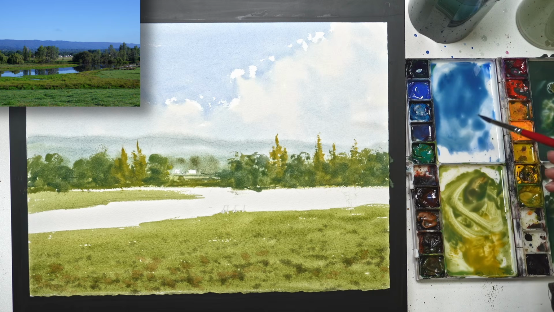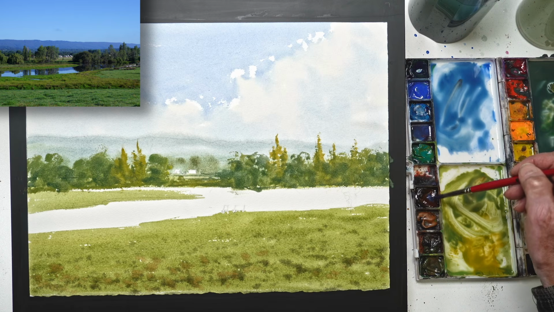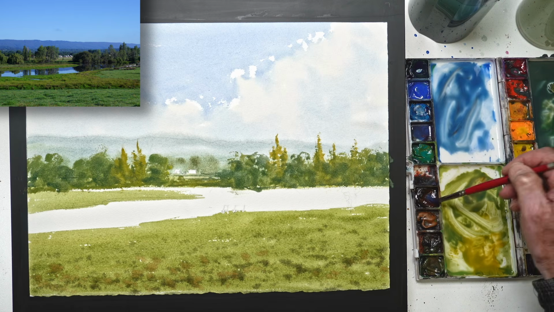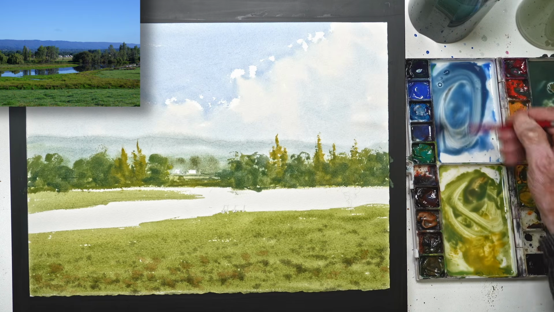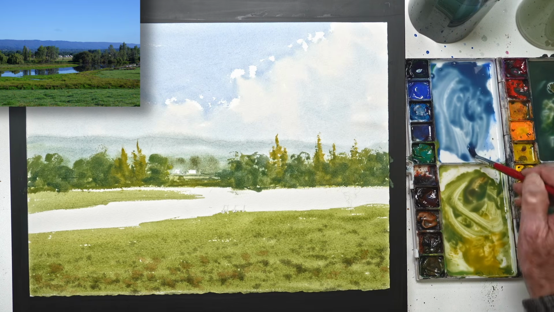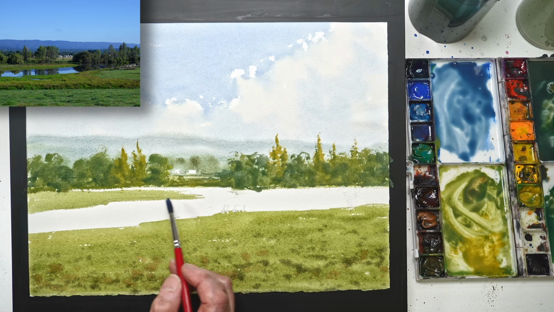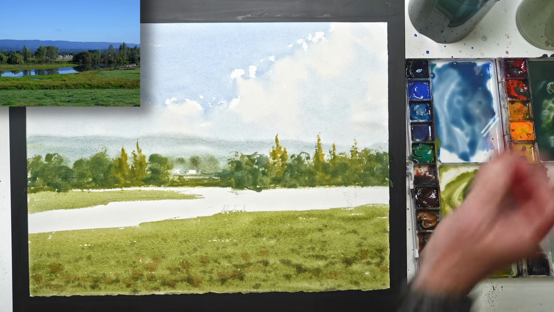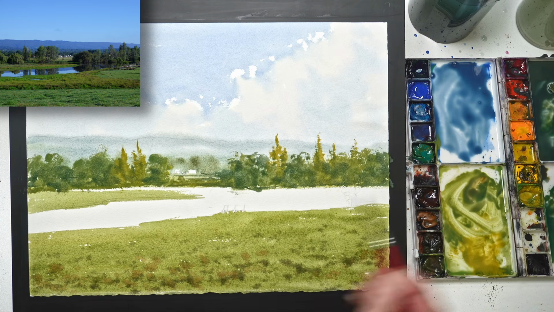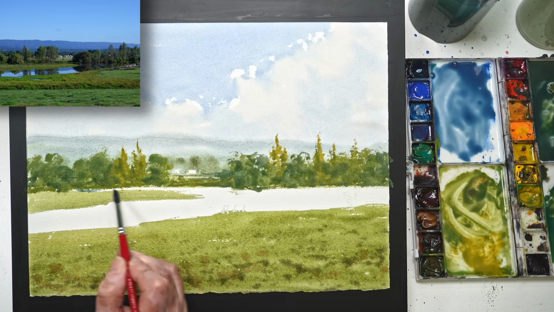So I've got some cobalt blue here. I'm going to add a little bit of burnt sienna because the pond was quite muddy. Just hint at that.